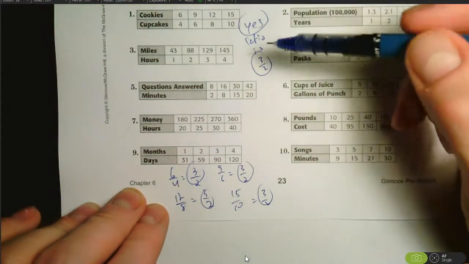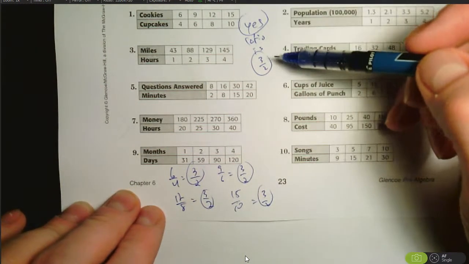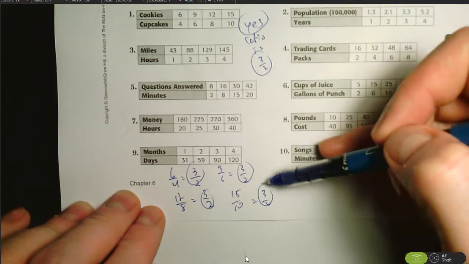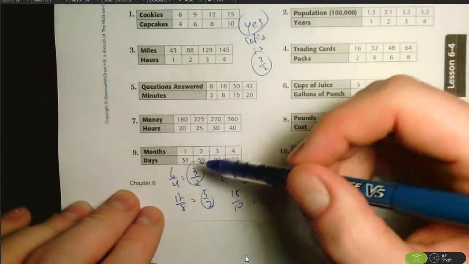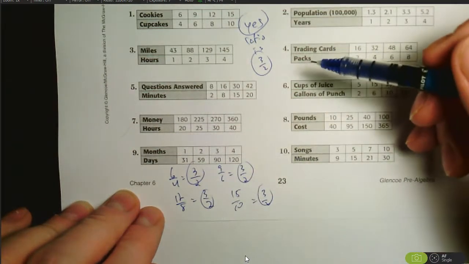So it's actually a two-part explanation. One is just saying what the ratio is, and the other thing you'll need to do is give me the work to get to that. You can't just say yes and then throw some number out there out of nowhere. You have to do all 4 and show that all 4 are the same.